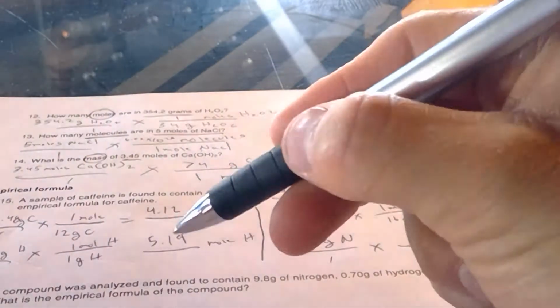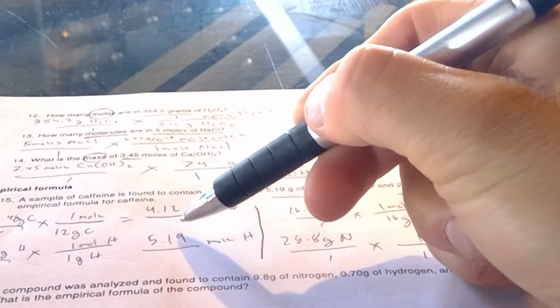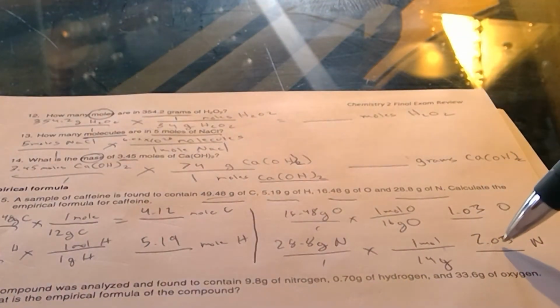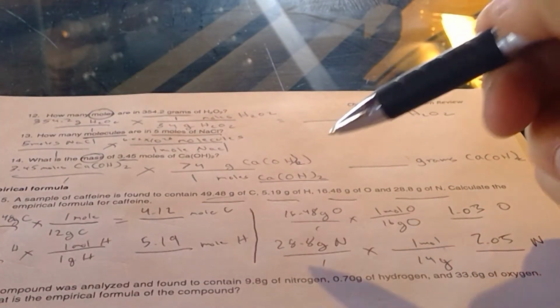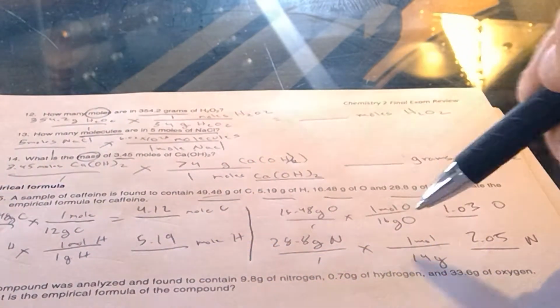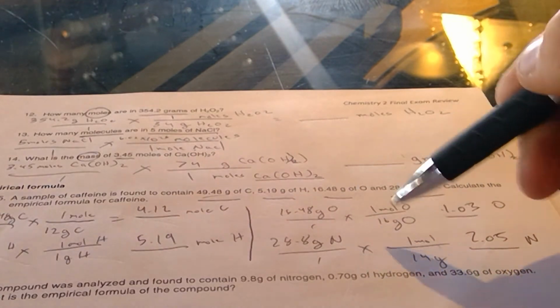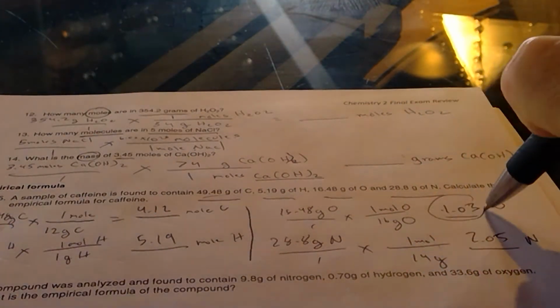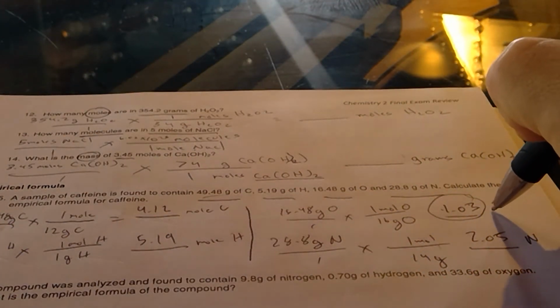Alrighty, guys. Awesome. So what I did was I just calculated all of these. Bam, bam, bam, bam, bam. You just got ninja'd, right? So now, the last step is trying to figure out the smallest number of moles and divide all of them by it, right? So the smallest one is going to be 1.03, and it's oxygen.